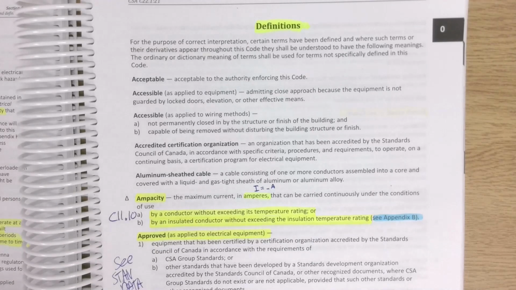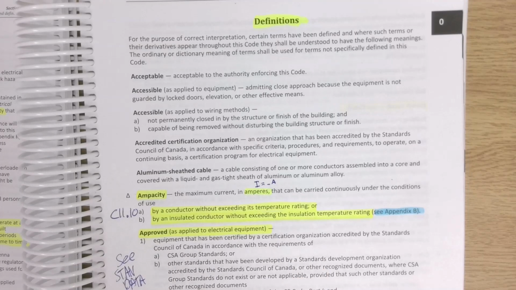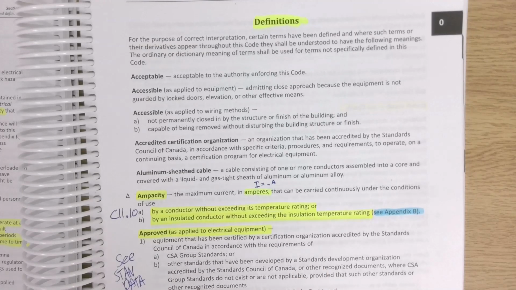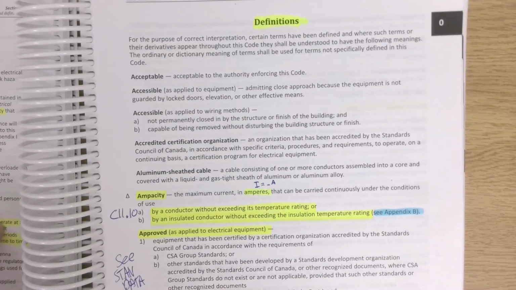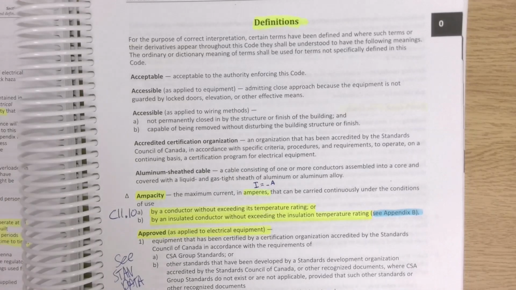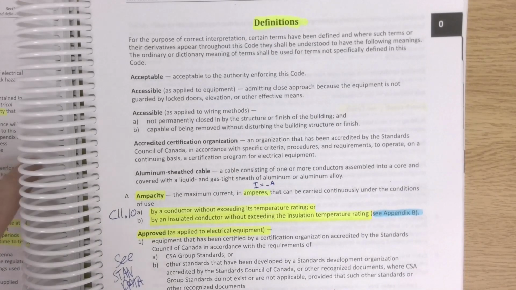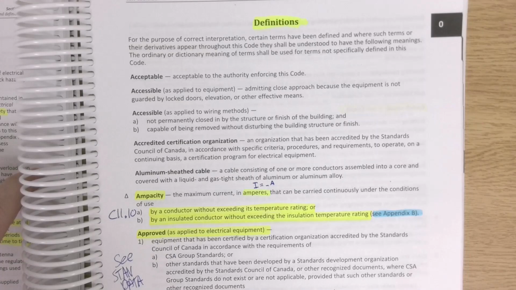The module just wants you to be aware of what stand data is. And in Alberta, stand data is Alberta's alteration to the code book. So the stand data for Alberta only counts if you're doing electrical work in Alberta. Okay.